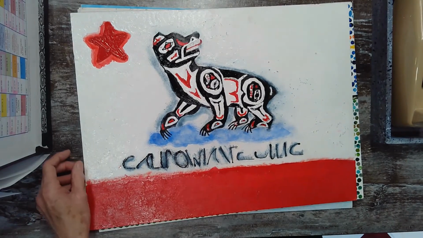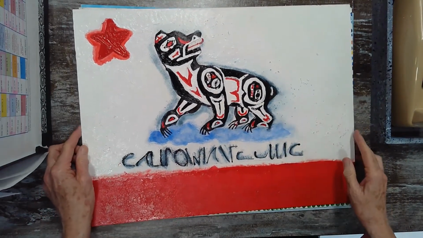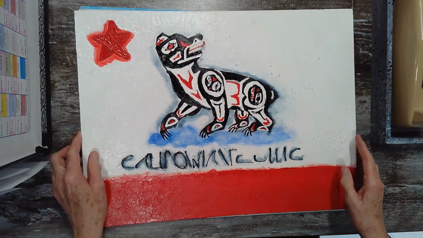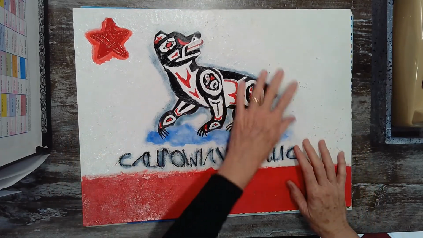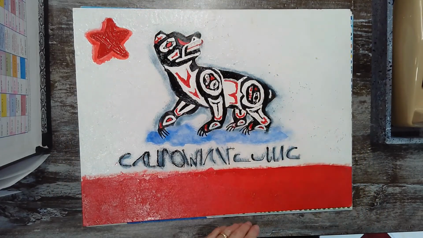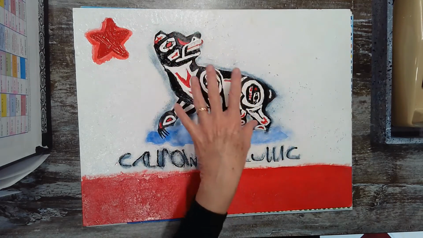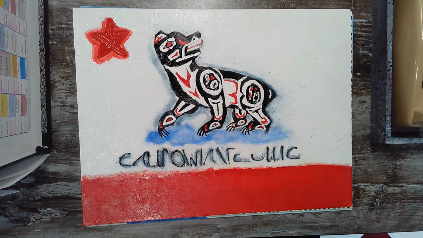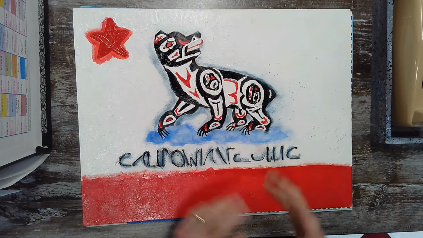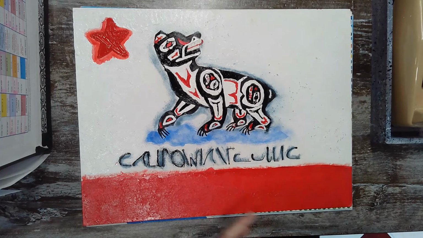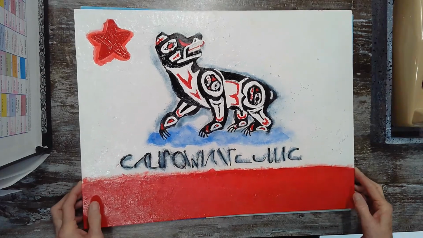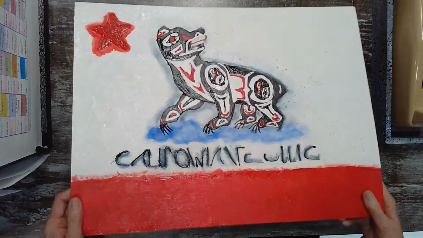This is actually a painting that you can tell there's a lot of acrylic paint here. And this is the Inuit art. And what they've done is they've taken the Inuit painting style and used that to paint the California state flag instead of a brown bear like we usually see. It's always kind of a fun, different way of going about it.